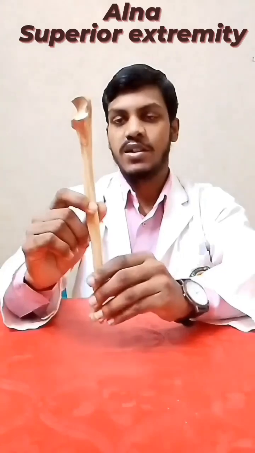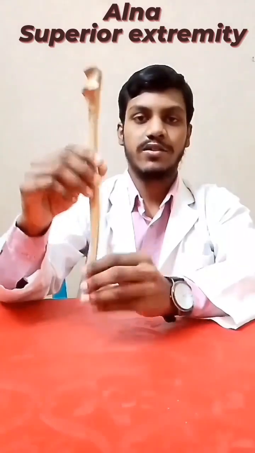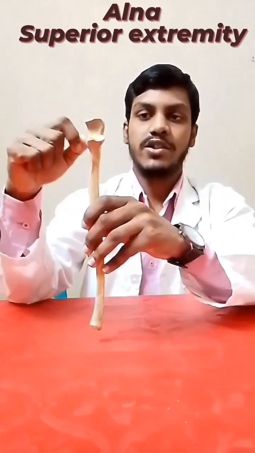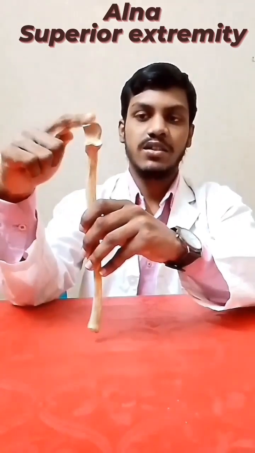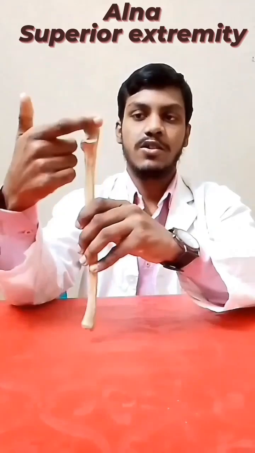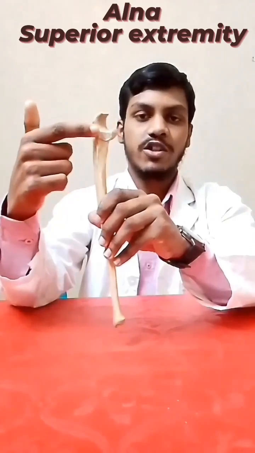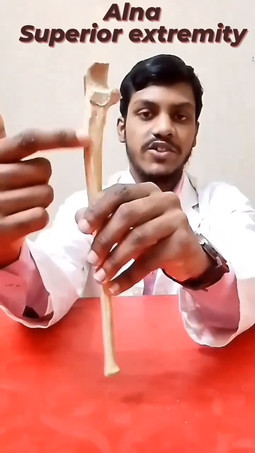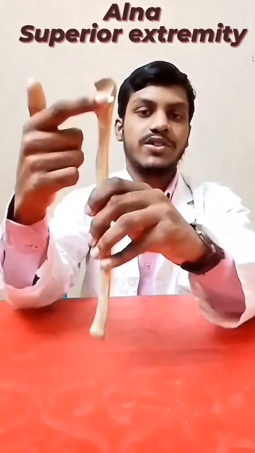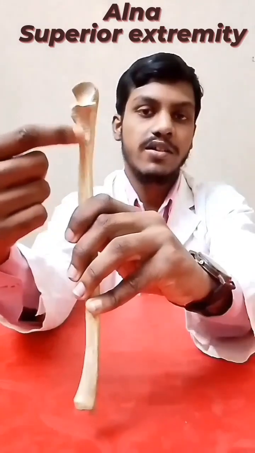Now, presenting parts. Ulnar presenting parts: this is the upper end, intervening shaft, and lower end. Okay, first let's come to the upper end. The upper end has some presenting parts: the olecranon process, then coronoid process, the radial notch, and trochlear notch. Along the posterior border of the radial notch there is a ridge called the supinator crest, and in front of the coronoid process there is a rough area called the ulnar tuberosity.